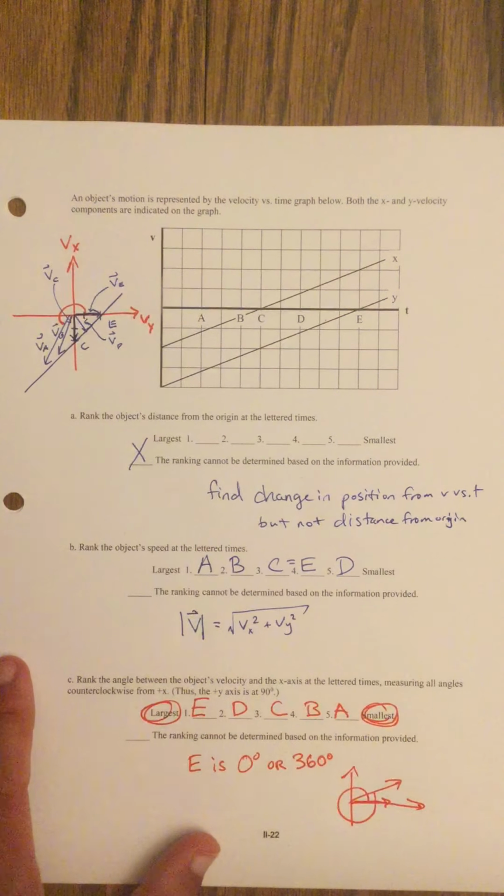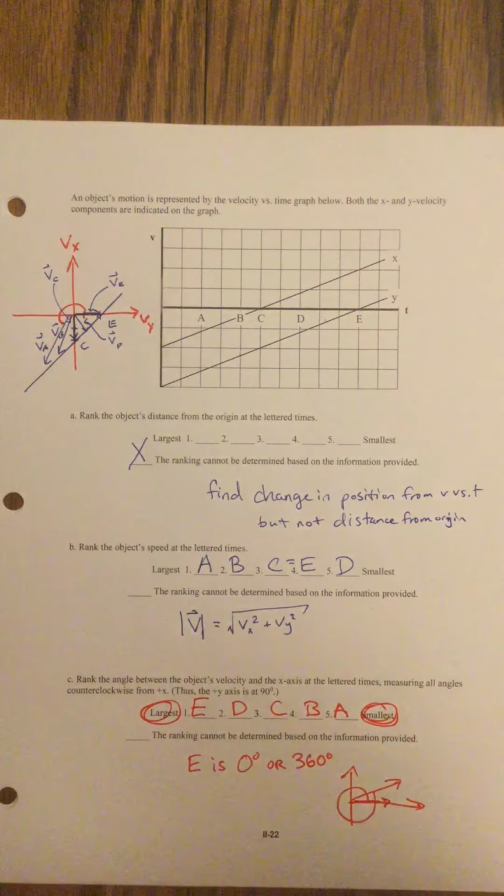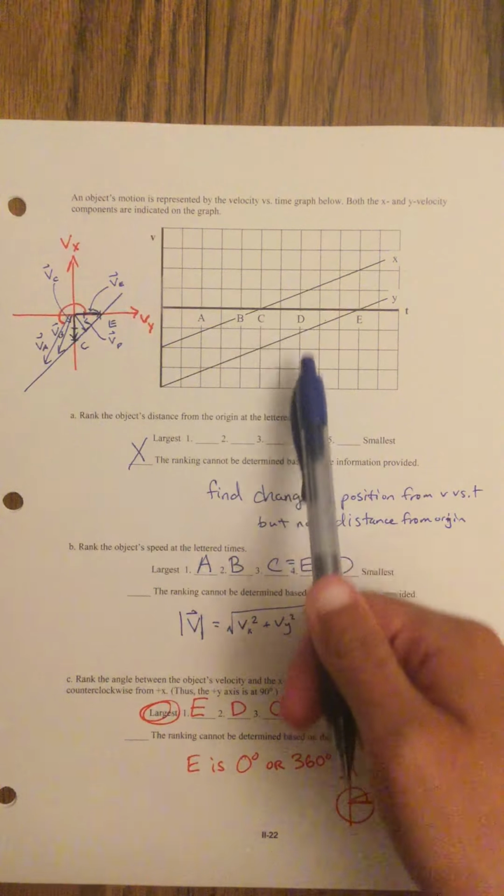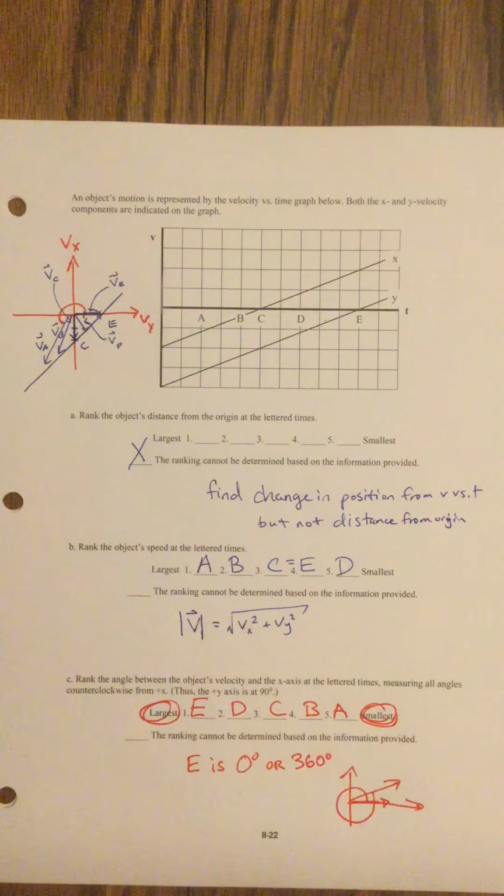So depending on how you pick your coordinate system, you could choose the origin to be right at A, or right at B, or right at C, or right at D, or right at E, and that, in each case, you would have a different ranking. That's 22.